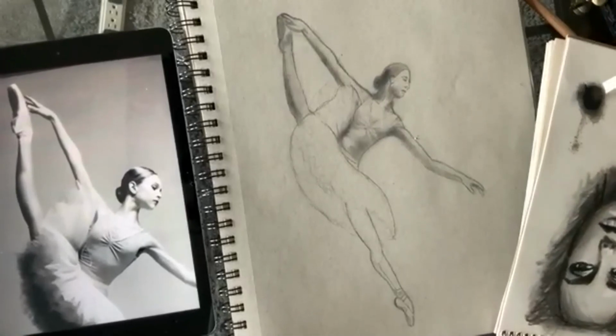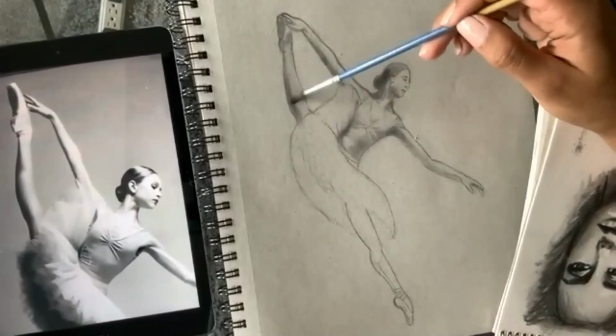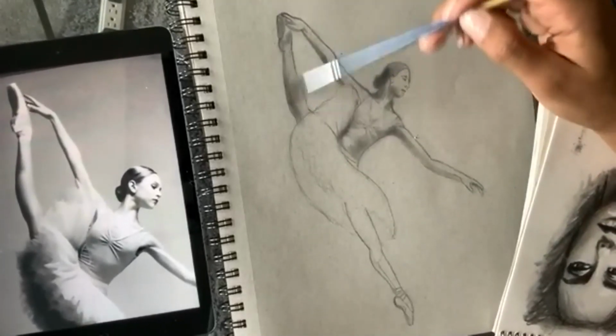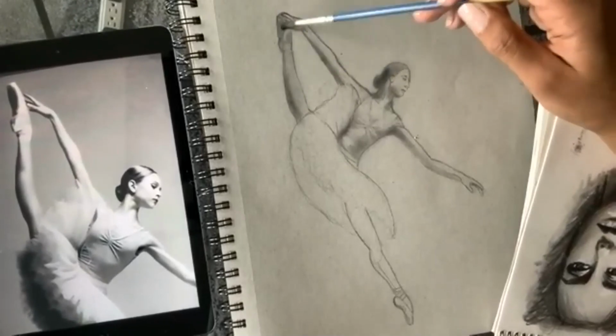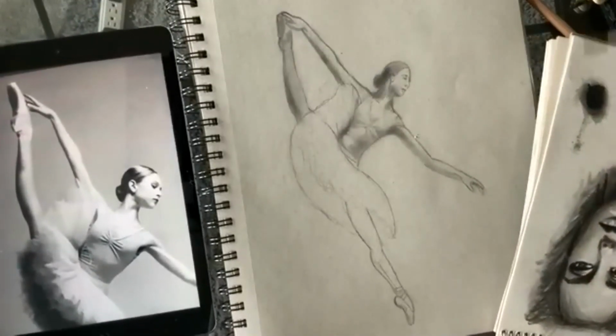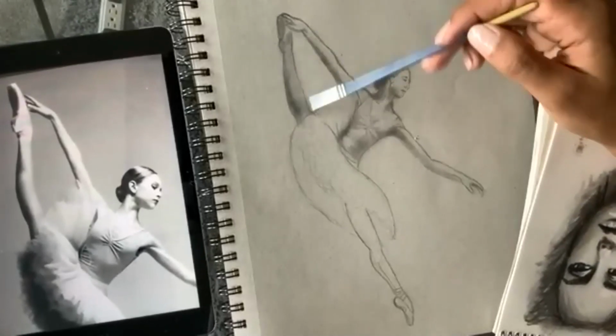If you're using charcoal, you can go ahead and not only cover the shadows, but almost the entire leg. Of course, the left side needs to be darker.